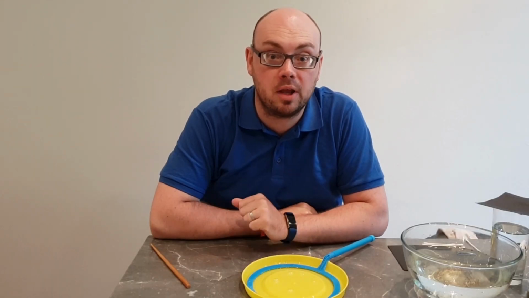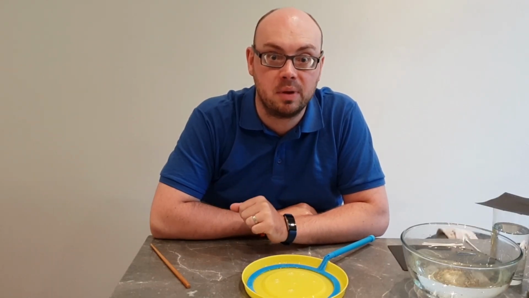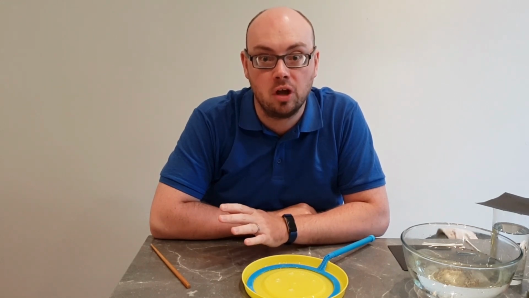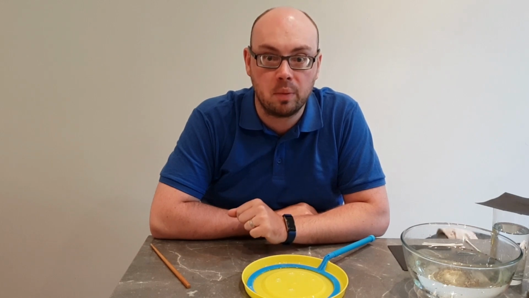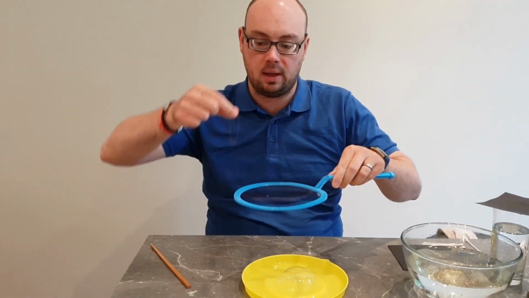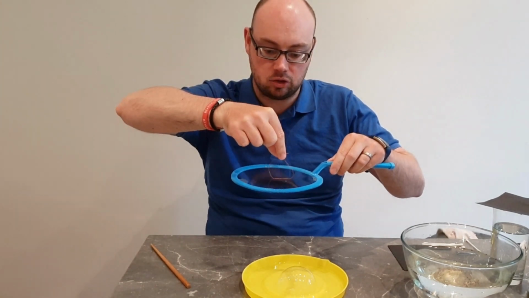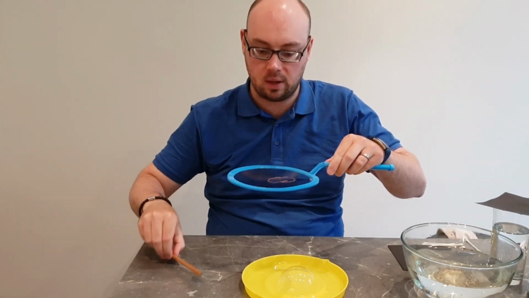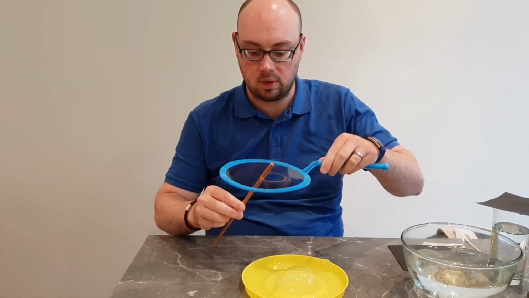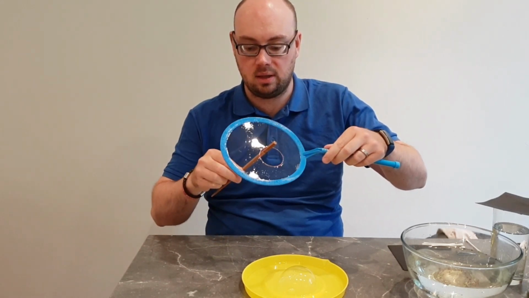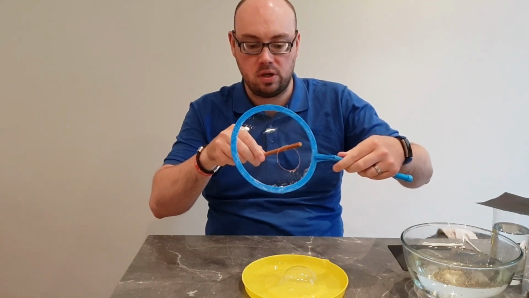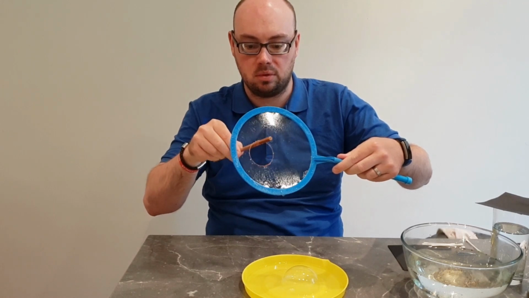Our final experiment this week is one of my favourite experiments that I've discovered recently, and it involves using the surface tension not of water but of soap bubble liquid. I'm going to take my bubble wand and put a loop of thread just on top. I'm going to very gently poke a hole in the middle, and you'll see that now I have an inverted bubble. I have this hole here in a perfect circle.